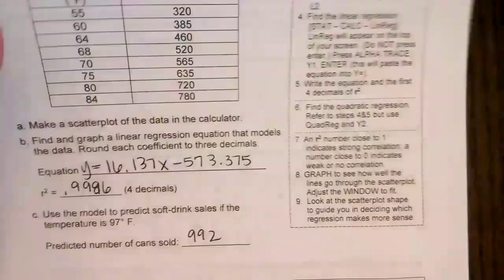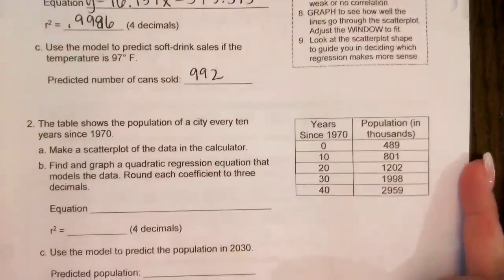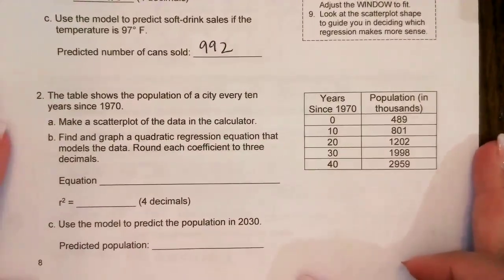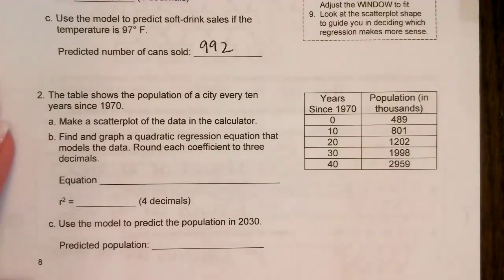All right, we're going to try another one here. It gives us the table shown. The table shows the population of a city every 10 years since 1970. And so there is our table. Make a scatter plot of the data in the calculator and find the graph of a quadratic regression. So this time we're going to try a quadratic regression for it. The process is exactly the same.